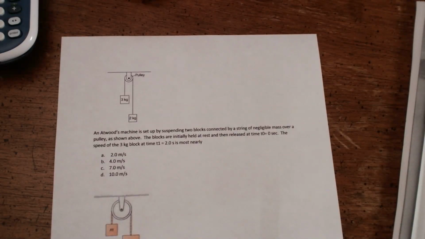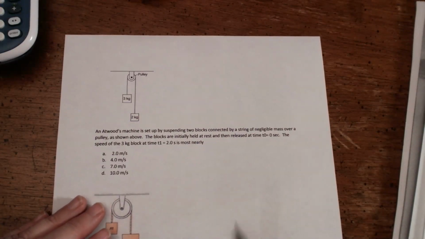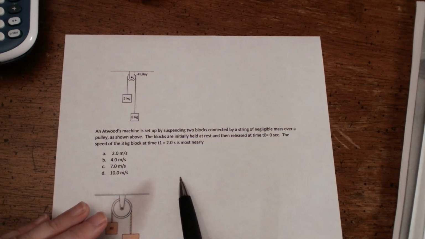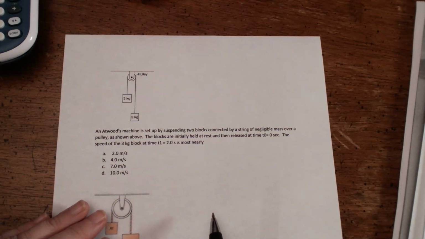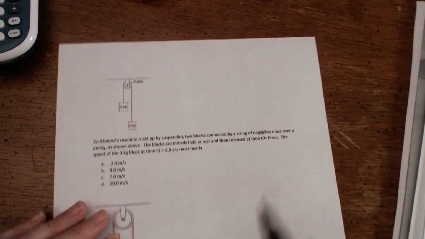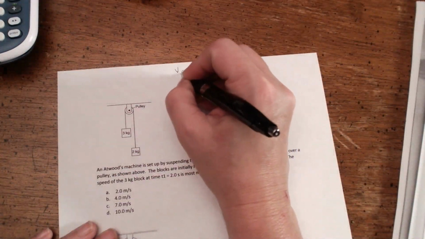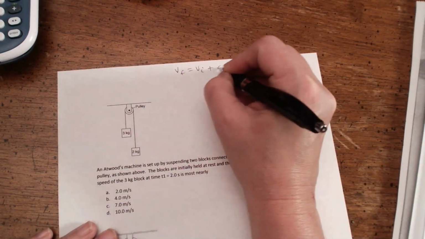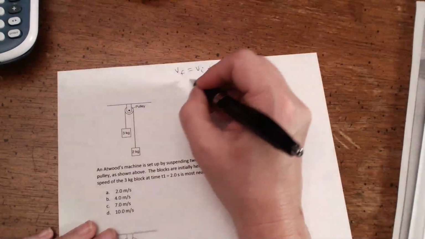Okay, we got a couple more Atwood problems here. These are going to require us to look back at our kinematic equations. So just a refresh on those, because it's been a while.